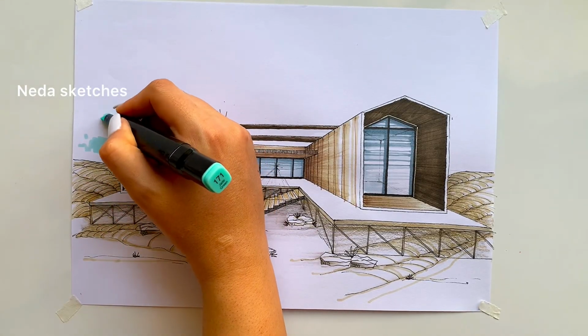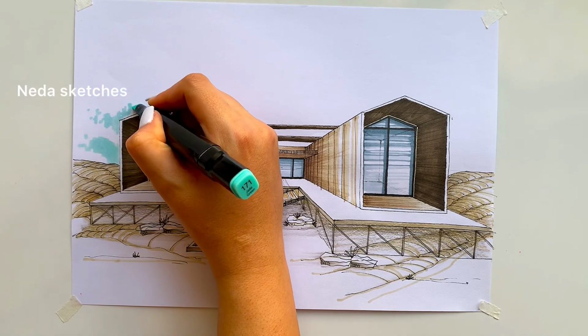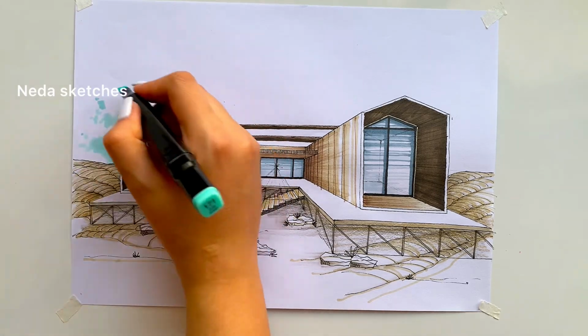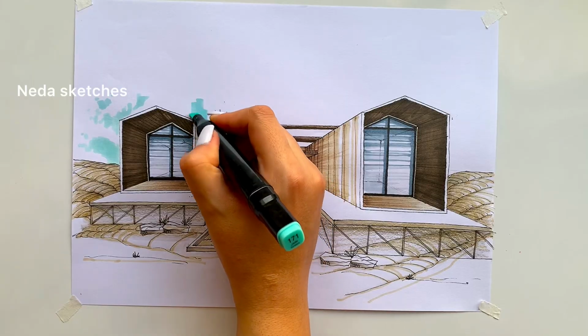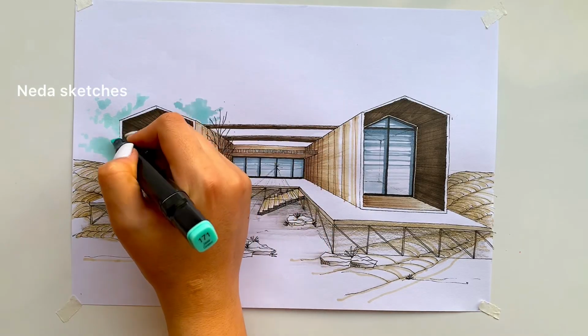Now here is the most interesting part of rendering, the sky rendering. I think it's so enjoyable and amazing, and you should try it once.